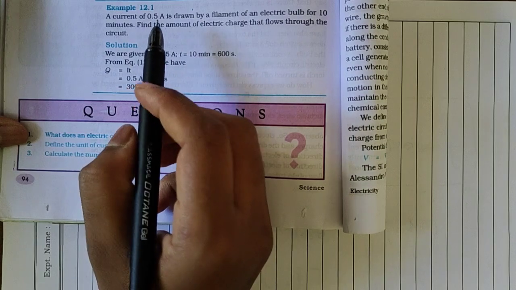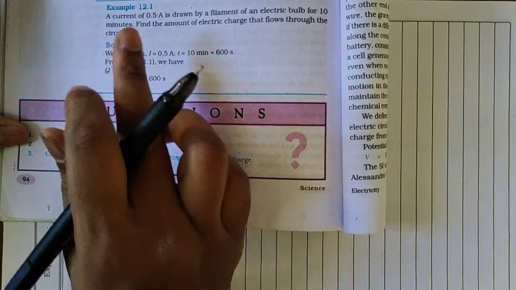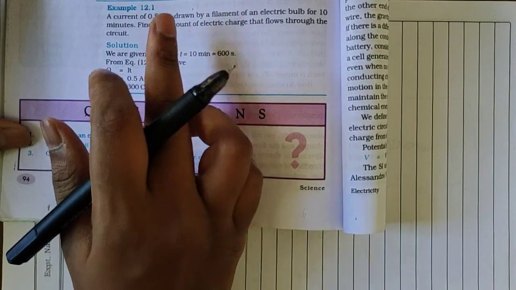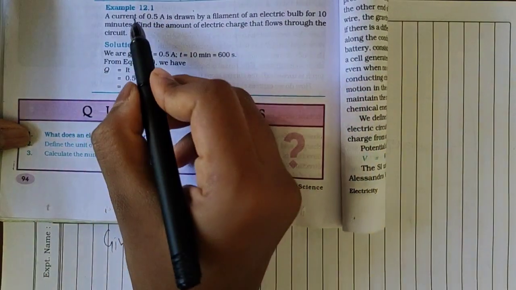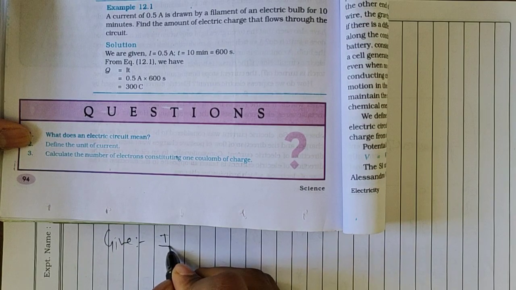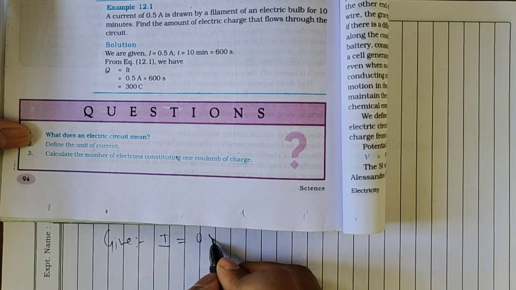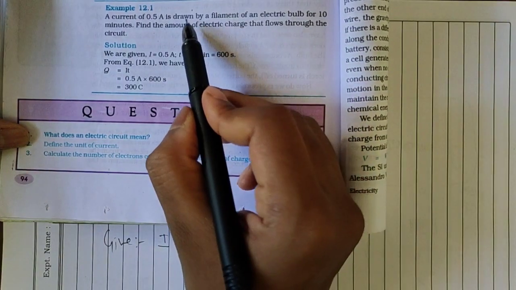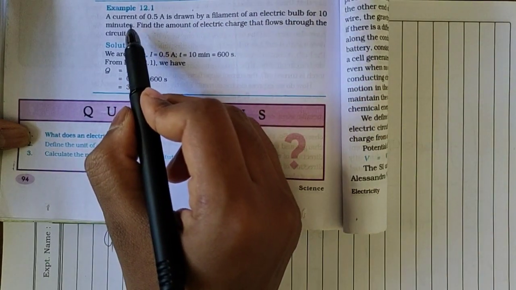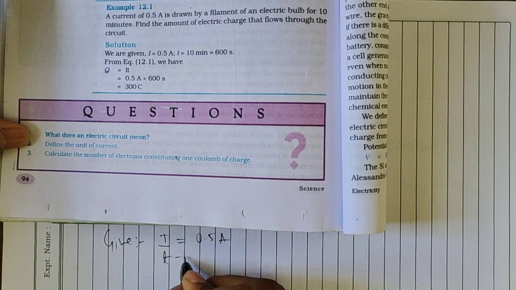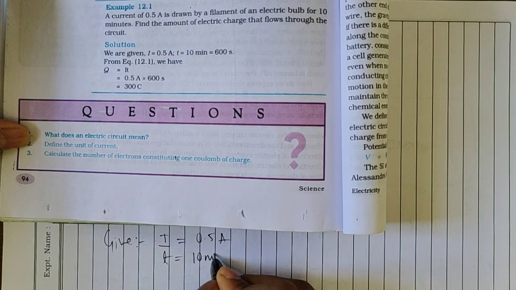Now listen, whenever you are solving a physics problem, soon after reading the question, you should write the given terms. So given, just see what that is. Current. Current is denoted by what? I. I is equal to 0.5 ampere. Now what is given? Drawn by a filament of electric bulb for 10 minutes. Minutes means it is time, no? So time is 10 minutes.